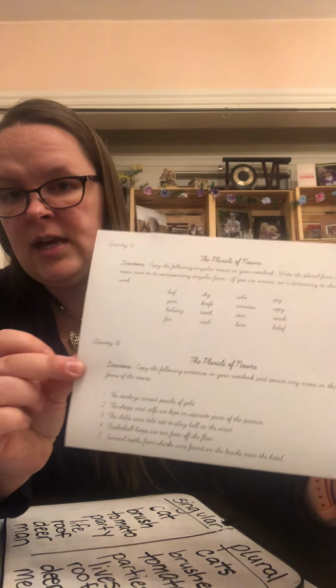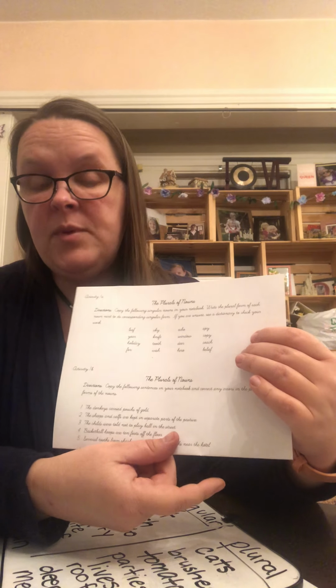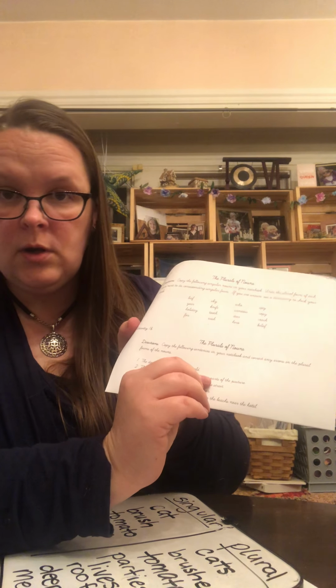So, assignment time. Woot! You have 2 assignments in your folder. Activities 1A and 1B. For the first one, I've got a list of singular nouns. You're going to give me the plural of the noun. And for the second one, you're going to copy the sentence onto your paper, which you'll then put in your binder. And then you're going to correct any errors in the plural. So this is like an editing work put right into your grammar work. Let me show you really quick how this is going to be on your paper.